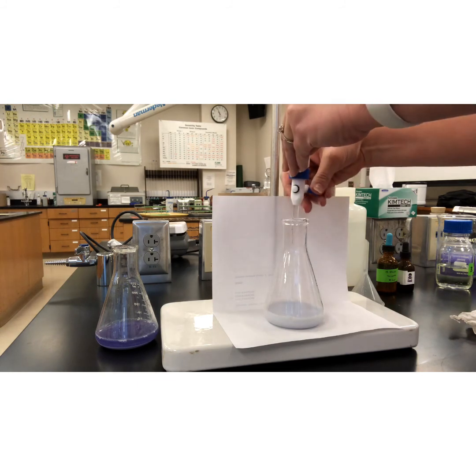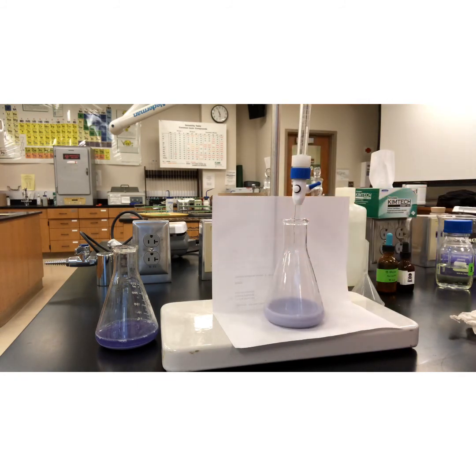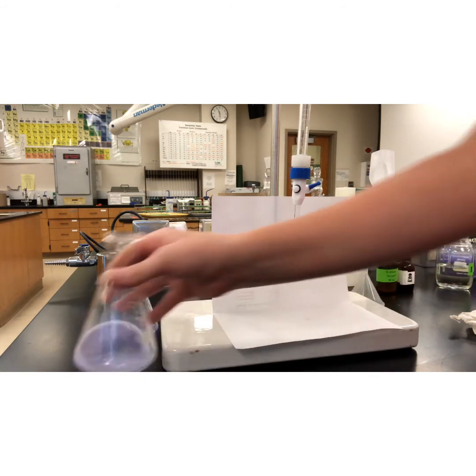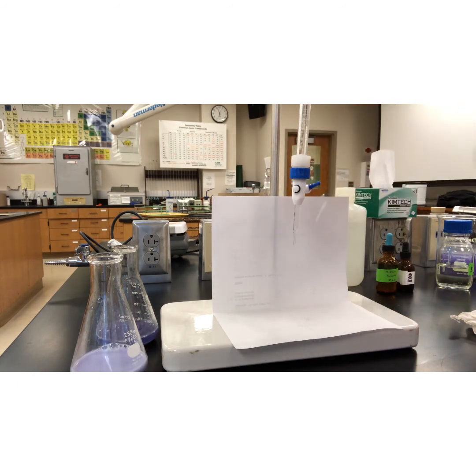Just a touch more to see that big purple color. There we go. I'm going to top off my zinc and do run number 3 for our unknown. Then I'm going to look at my delta V's and decide if we should do a fourth one or not.